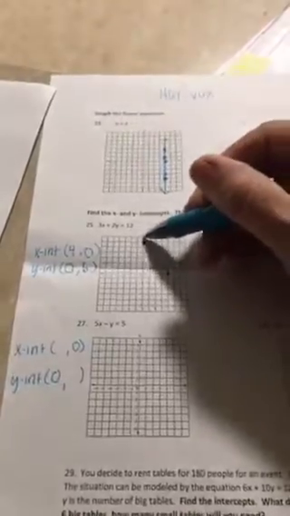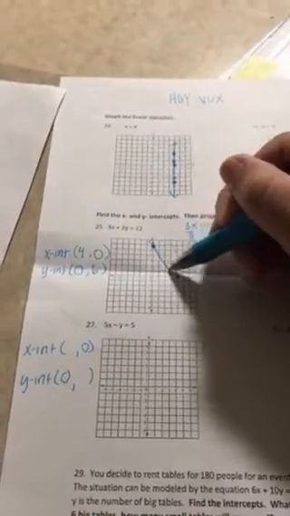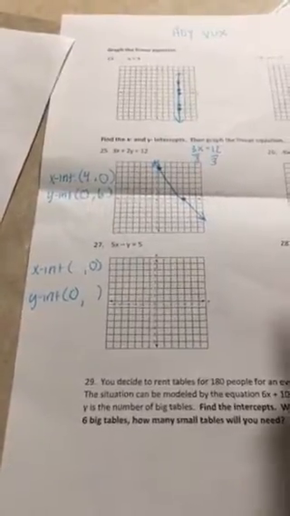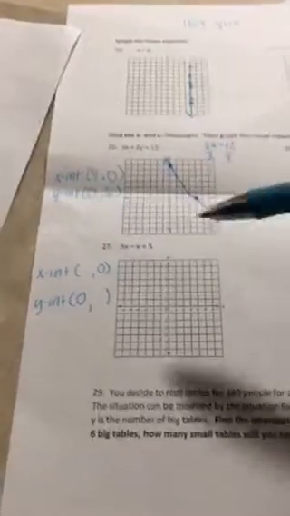Be very careful with these problems. Notice that we get 2 distinct points. We do not combine them to make one point. We have 0, 6, and 4, 0. Those are 2 separate points. We need 2 points because with 2 points we can draw our line. All right, we're going to do the exact same thing here for 27, and then I know you can do 26 and 28 on your own.